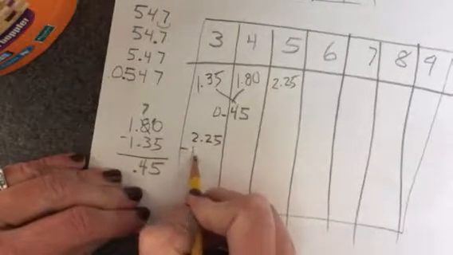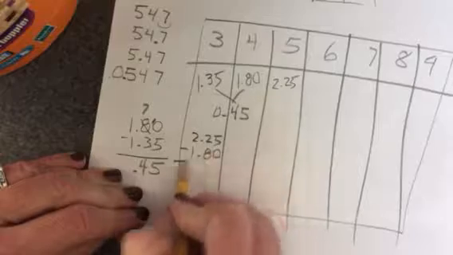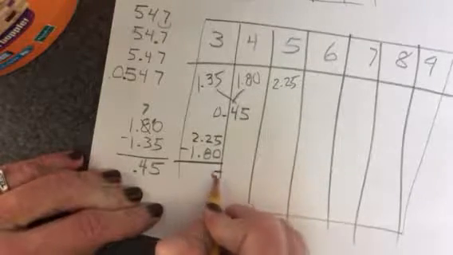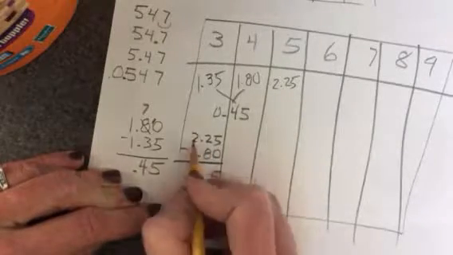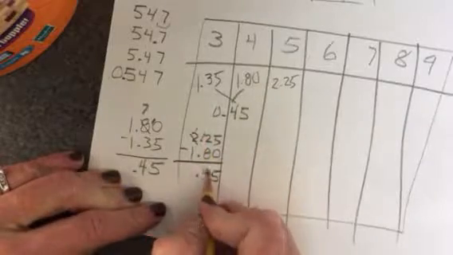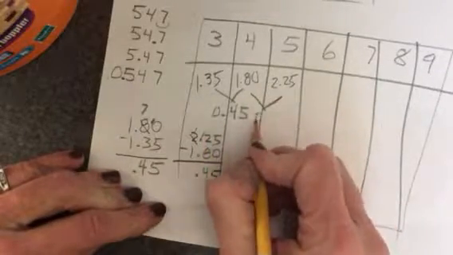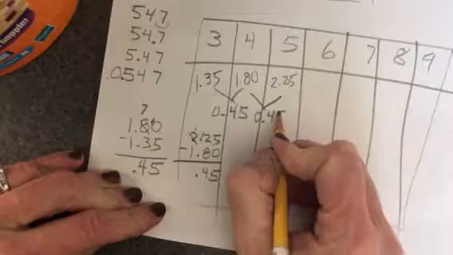$2.25 minus $1.80. 5 minus 0 is 5. I can't do 2 minus 8, so I'll need to borrow. 12 minus 8 is 4. Oh, the pattern is add 45 cents each time.